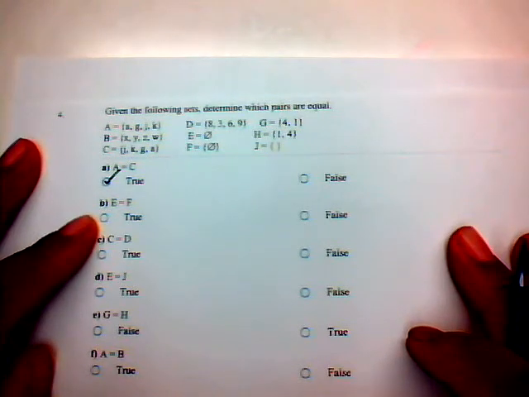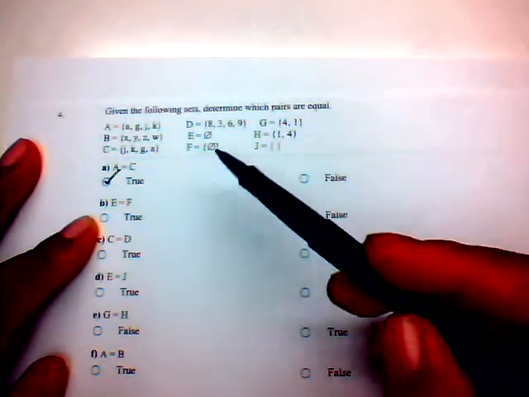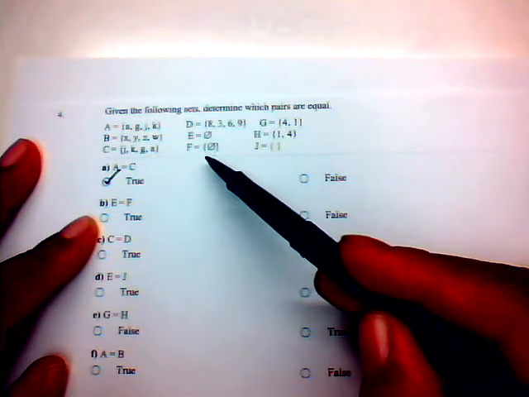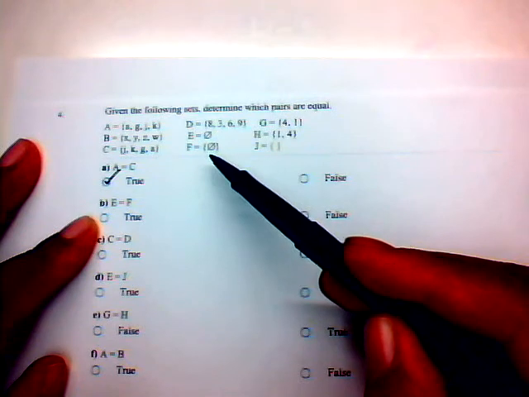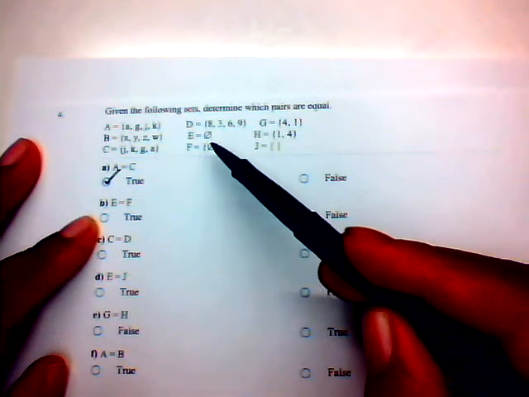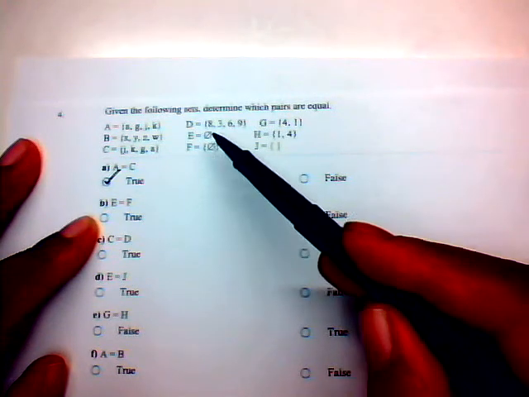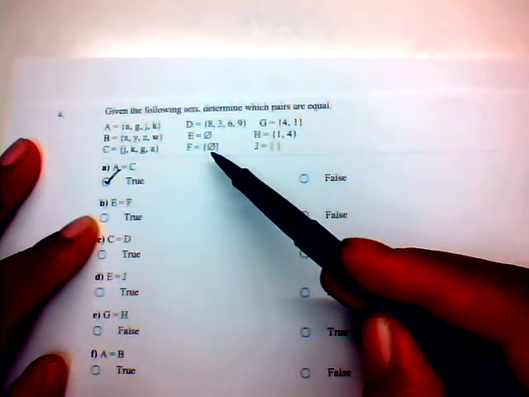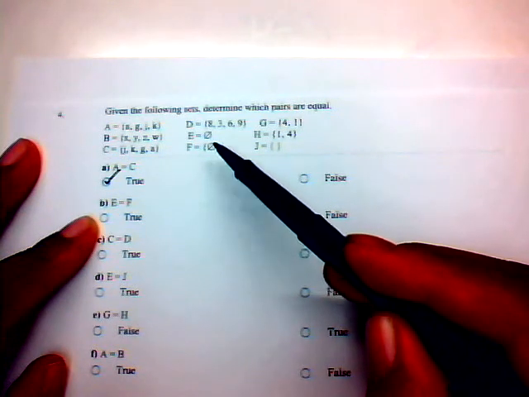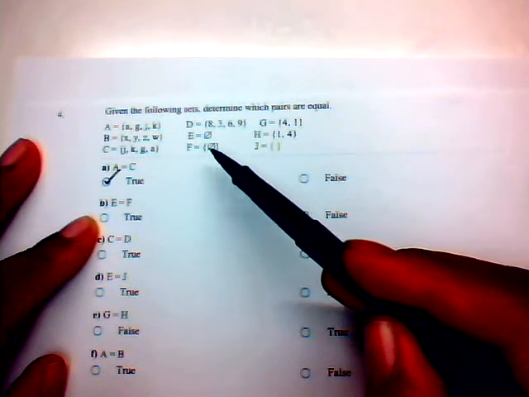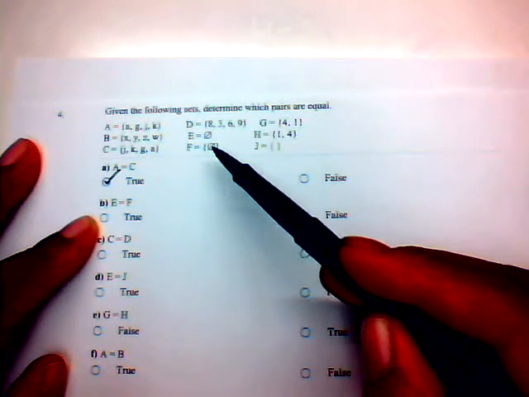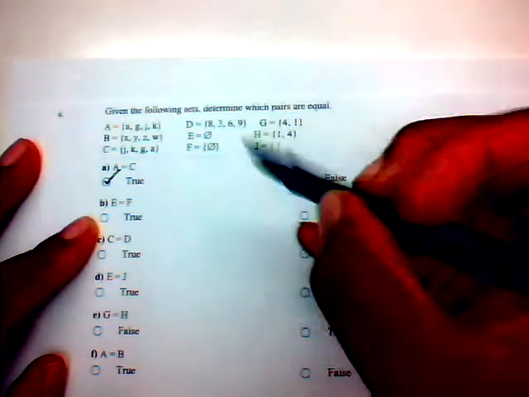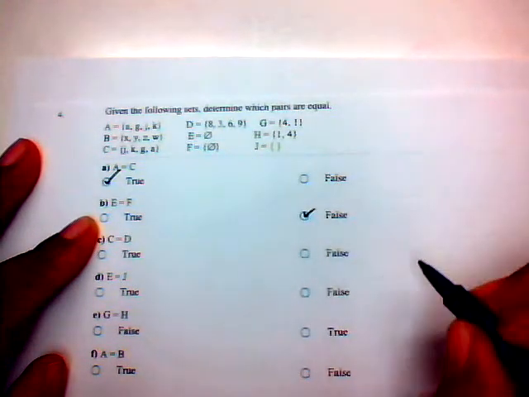Part B, E is equal to F. Here's E, which is the empty set, and F has the element, the empty set. That's going to be false, because these two are not the same. Because F has the element, the empty set. That means that there is something in that set. E just has no elements in it at all. So this will be false.